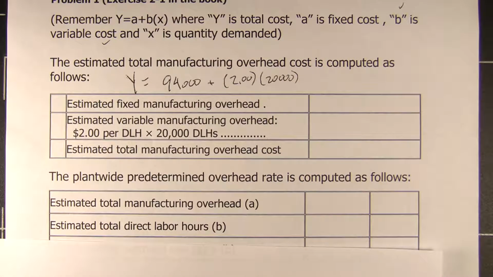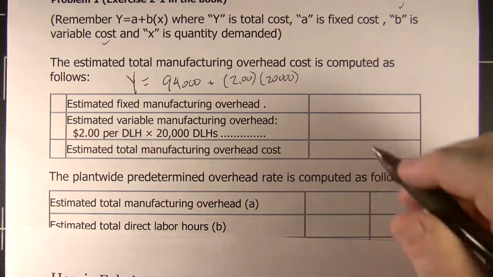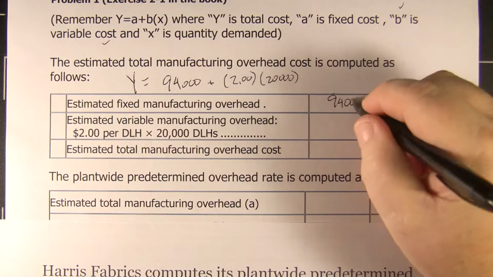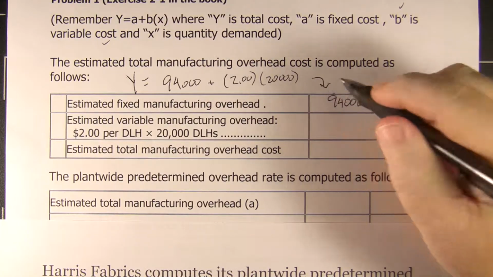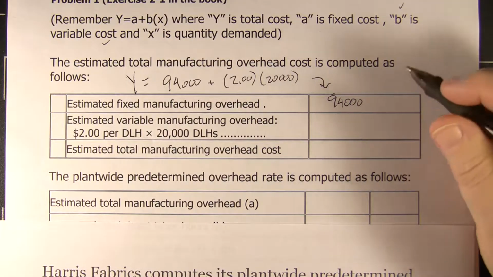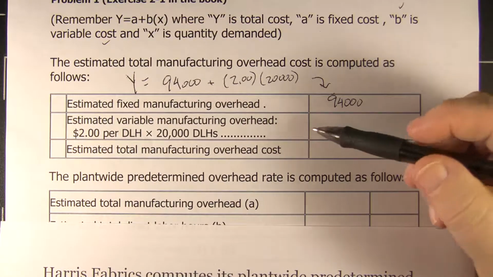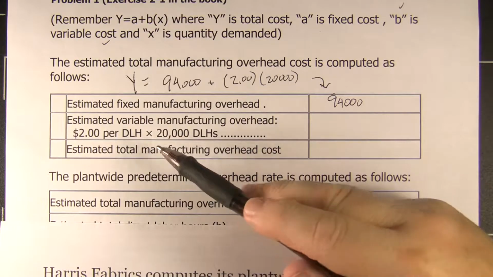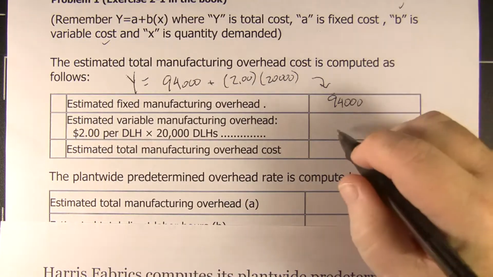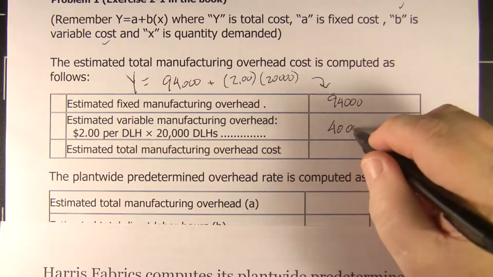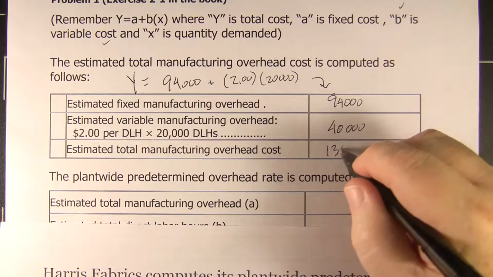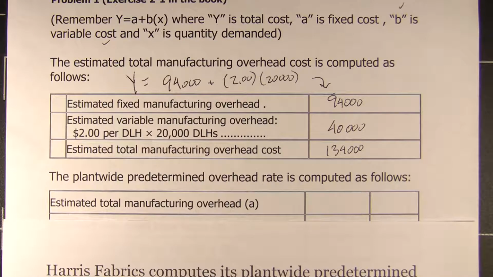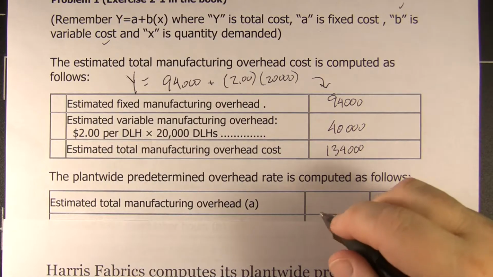So, you do the math. The estimated fixed manufacturing overhead, 94,000. These are the same numbers. I just put them in table form, a little easier to see. The estimated total labor hours times the estimated variable cost per hour, 40,000. 134,000 is their estimated total overhead.